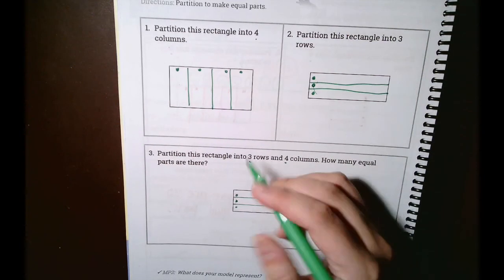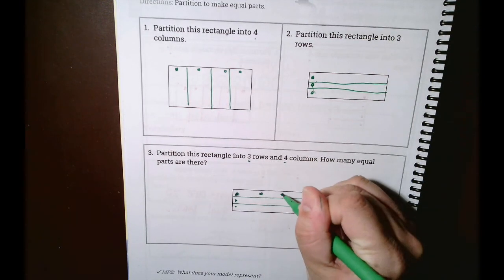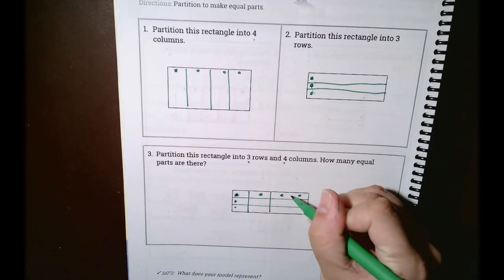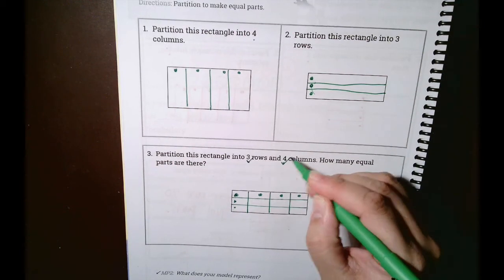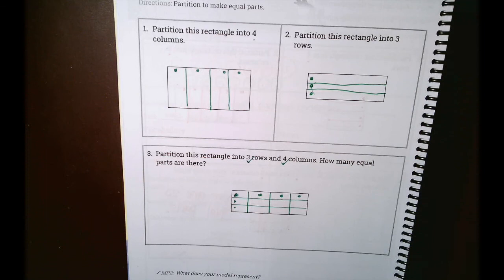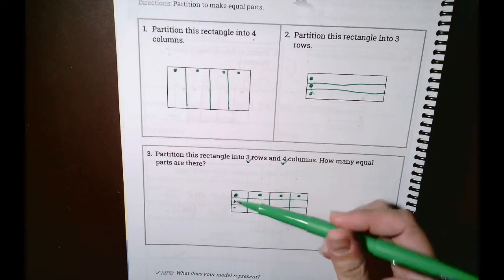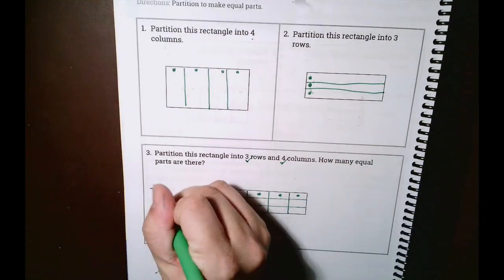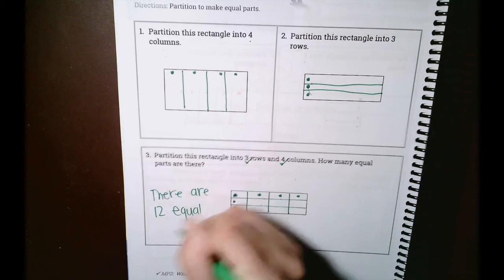Now I need my 4 columns. So here's 1, 2, 3, 4. And then draw my lines to separate 1, 2, and 3. That's it. So I got my rows and my columns. How many equal parts are there? Okay, so remember you can count one by one or you can skip count. 1, 2, 3, 4, 5, 6, 7, 8, 9, 10, 11, 12. There are 12 equal parts.